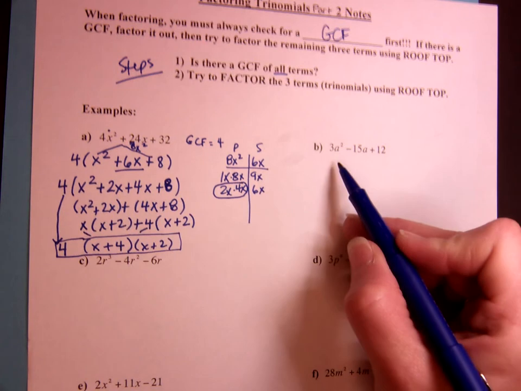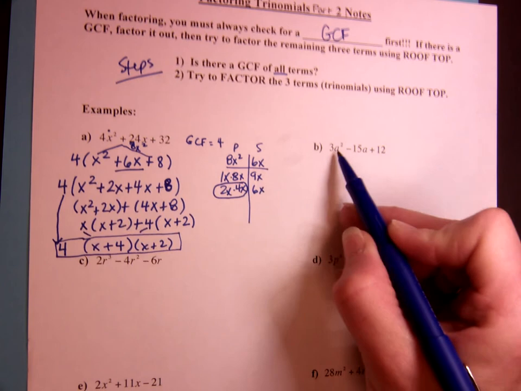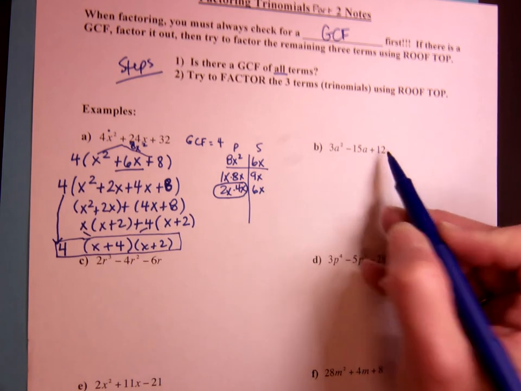So let's look at letter B. Again, we want to check to see if there's a greatest common factor. And in each one of those, I can divide out a 3.